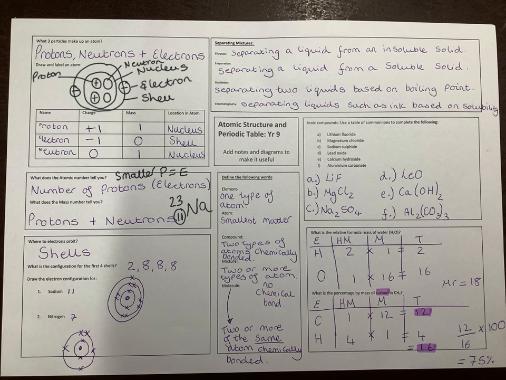What does the mass number tell you? A nice way to think about this is the massive number, so it's always the bigger number. Tells you the number of protons plus neutrons. So to work out neutrons, you do the mass number, take away atomic number, because you already know that protons is 11 from your atomic number, so you do 23, take away 11, it'd equal 12, and that would be the number of neutrons. Okay.